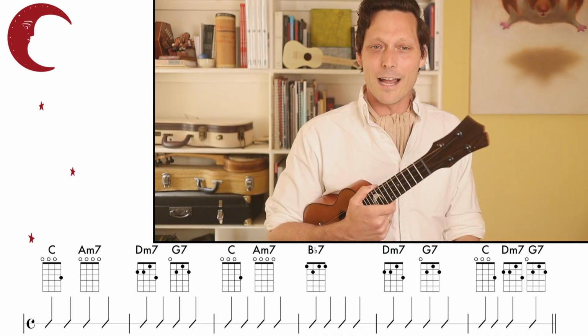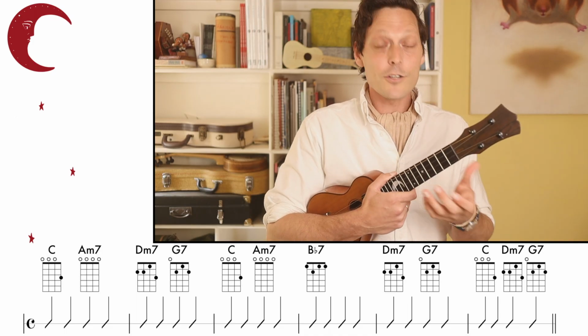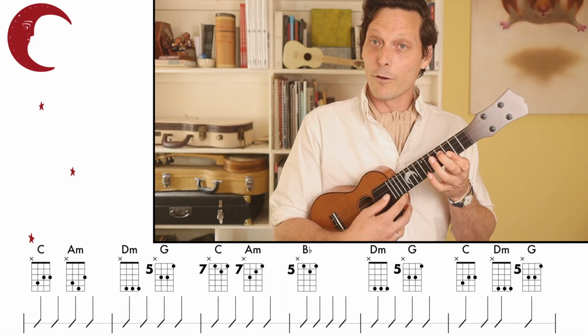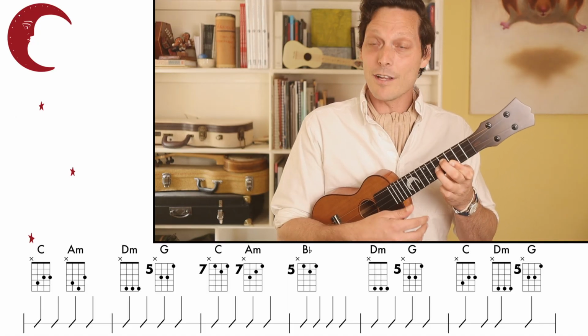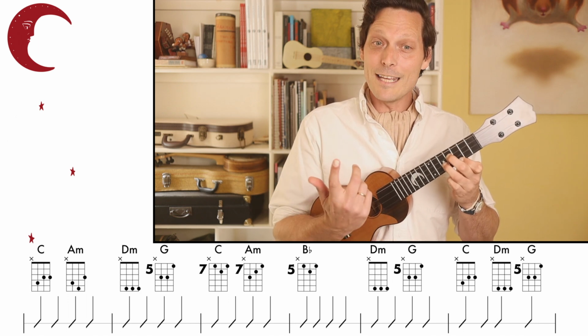So if we take the G string out of the equation again, we're going to take our basic triads and put them here. So we're going to start on a C major triad, same one we started with before, nothing, 4, 3, 3, pennies. And then we're going to A minor. Remember, we just have to put our ring finger down. There's A minor. We're going to go to D minor.